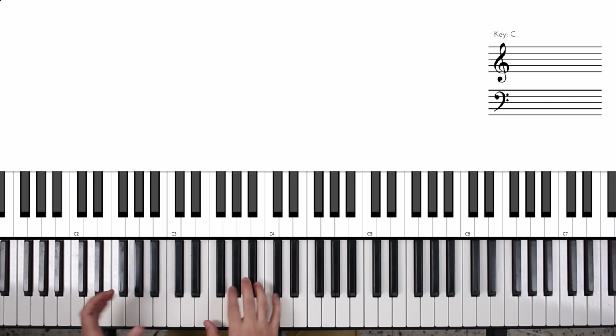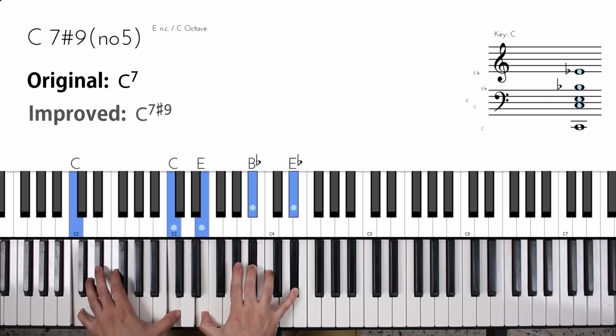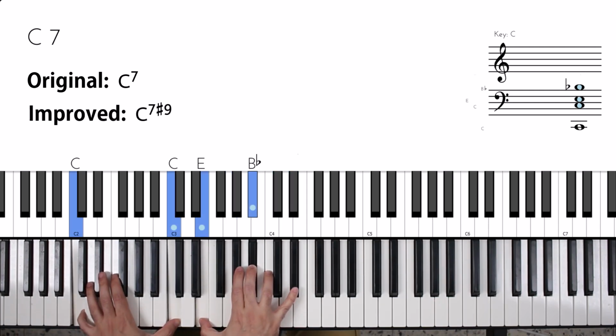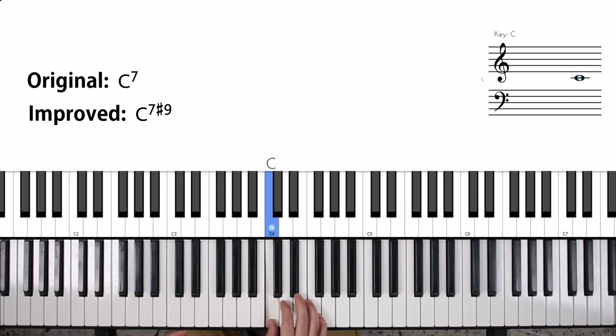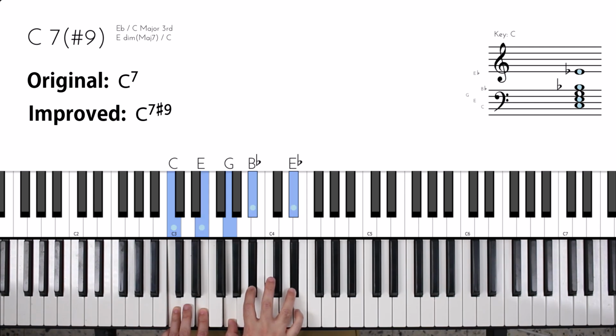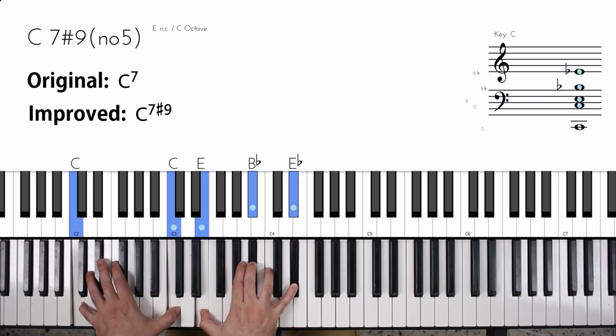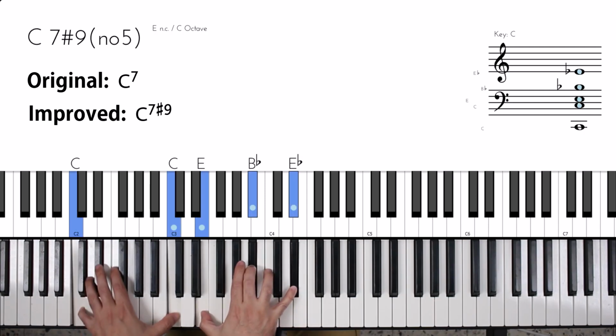Alright, so for the first chord, instead of playing a C dominant 7, let's play a C dominant 7 with a sharp 9. If you look at the C major scale, you have the degrees 1, 2, 3, 4, 5, 6, 7, 8, 9, and then we're going to sharpen it. Now just hear how much tension this has, because the sharp 9 clashes pretty strongly with the major 3rd, but it still sounds kind of good.